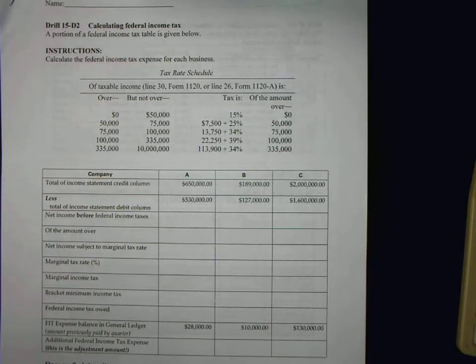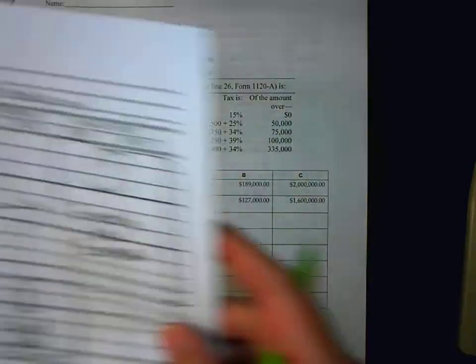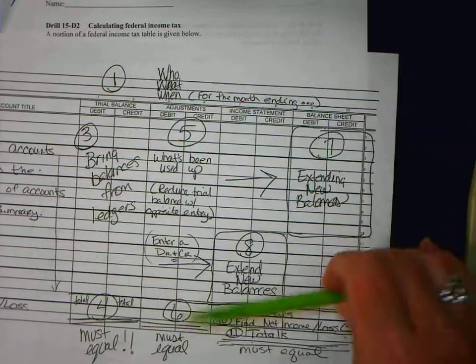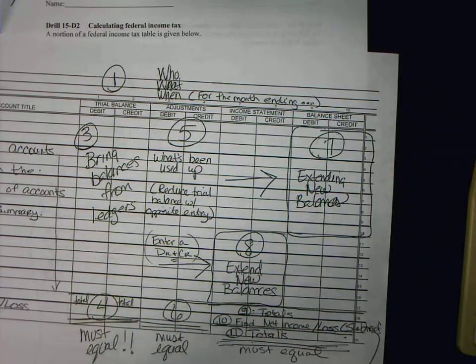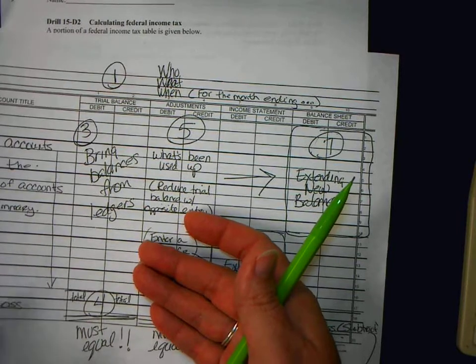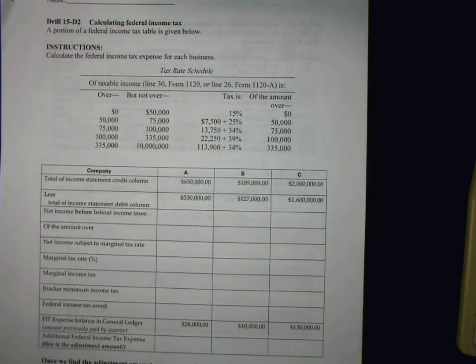Next one, calculating federal income tax. Because we are a company that makes a profit, or hopefully makes a profit, we have to pay taxes on that as the company. And that's something we haven't looked at yet. Basically, we're going to have to do some calculations to figure out what our net income before taxes is, and then actually make an adjustment for that. Okay, we're going to pay taxes as we go.